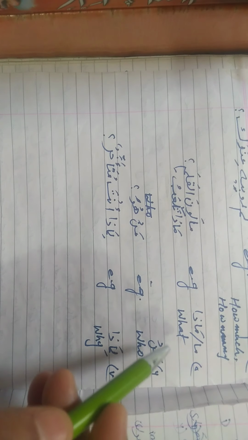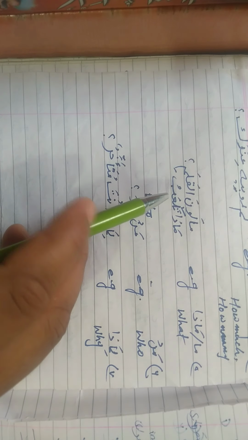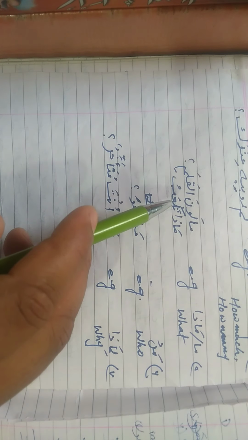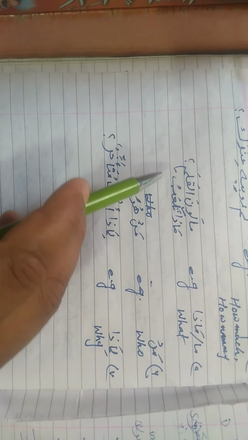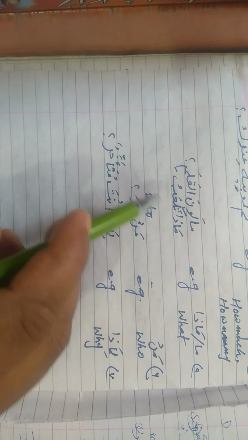For example, كم روبية عندك, how many rupees do you have? Number 5, ما and ماذا, meaning what. For example, ما لون القلم, what color is the pen? ماذا تلعب, what do you play?